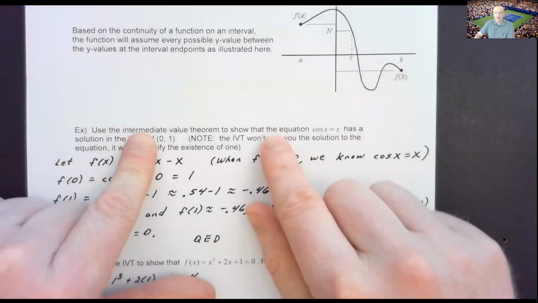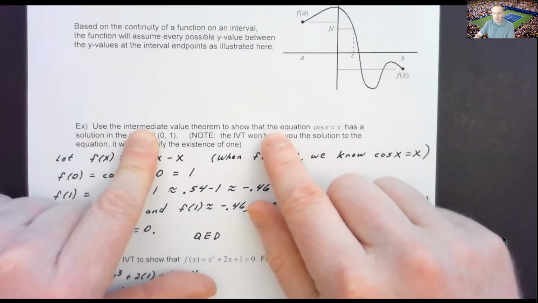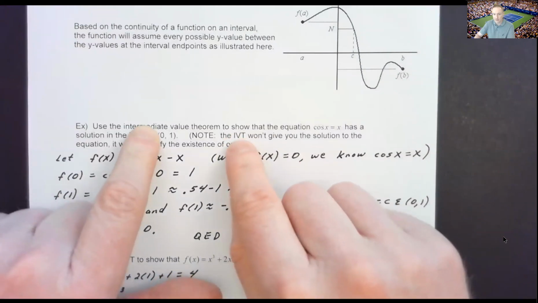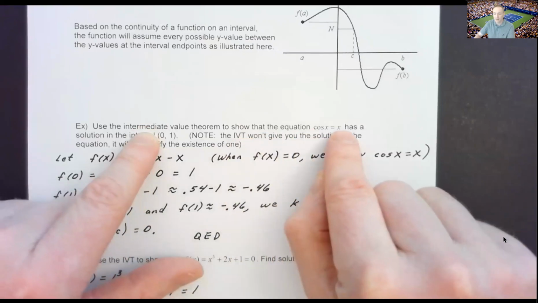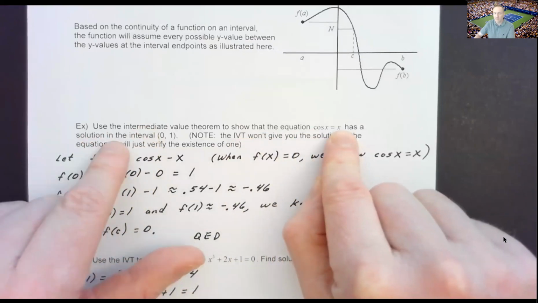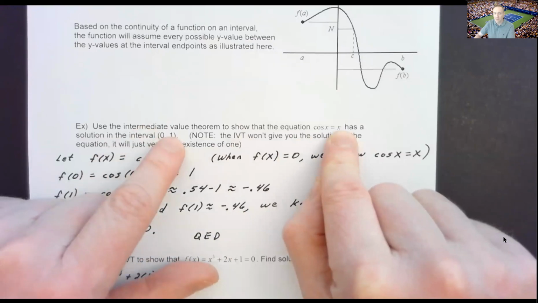In this case, it says, use the intermediate value theorem, and often we'll abbreviate the intermediate value theorem with IVT. Use the intermediate value theorem to show that the equation cosine of x is equal to x has a solution in the interval 0 to 1.